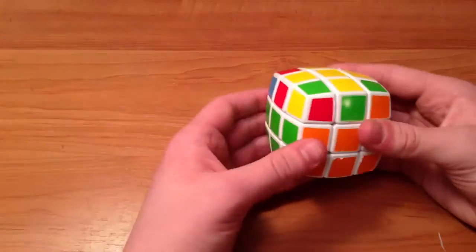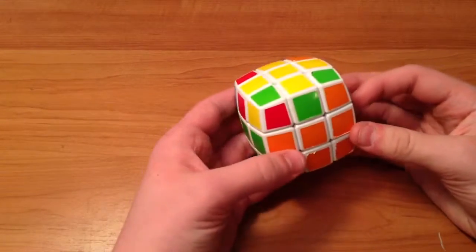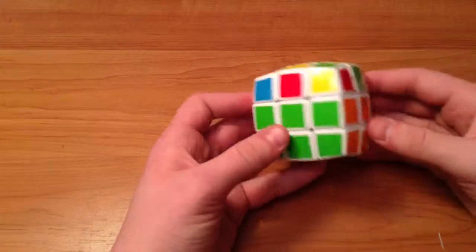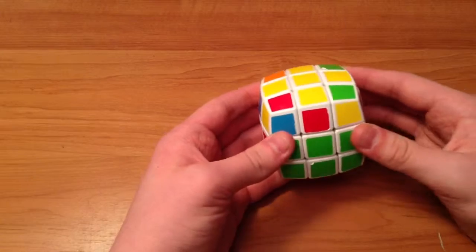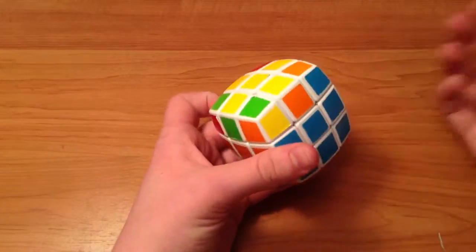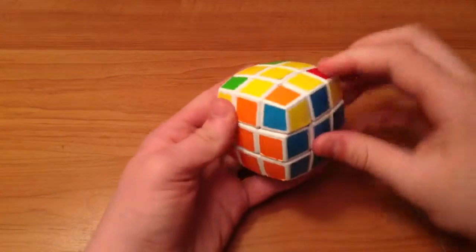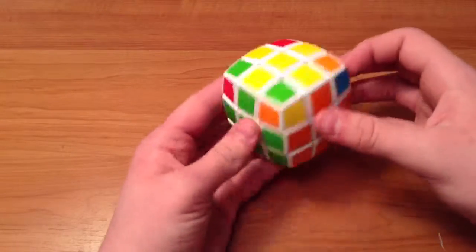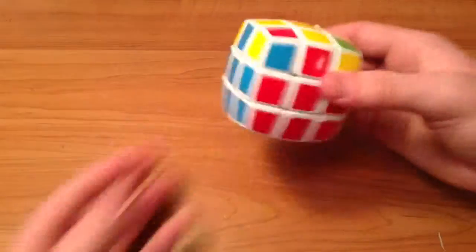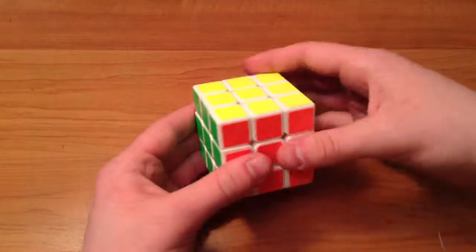The sixth step is to take the corners of the yellow side and move them so that they are in the correct position in correspondence with the sides that they're in between. And then this will result in a solved cube after turning each of the corners.